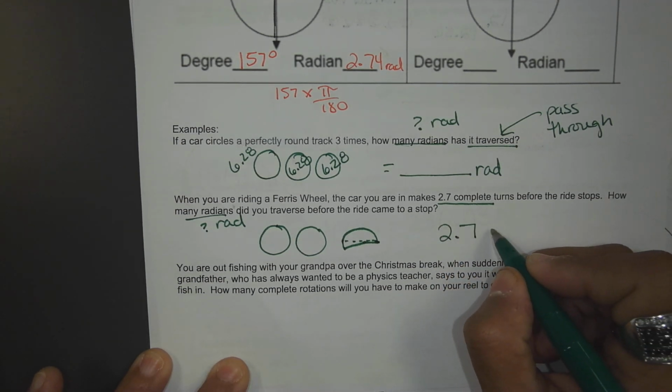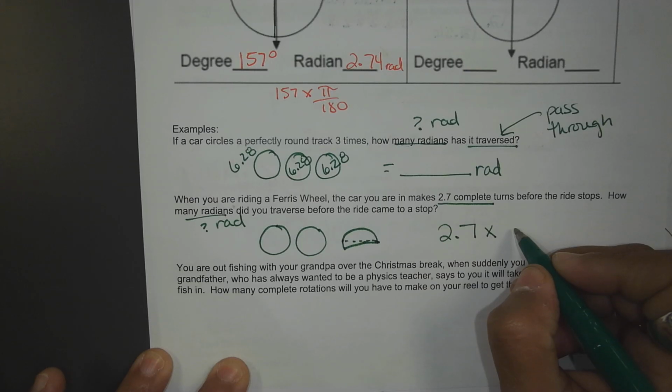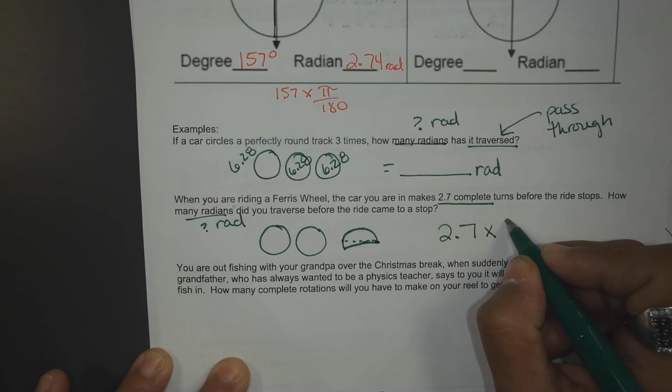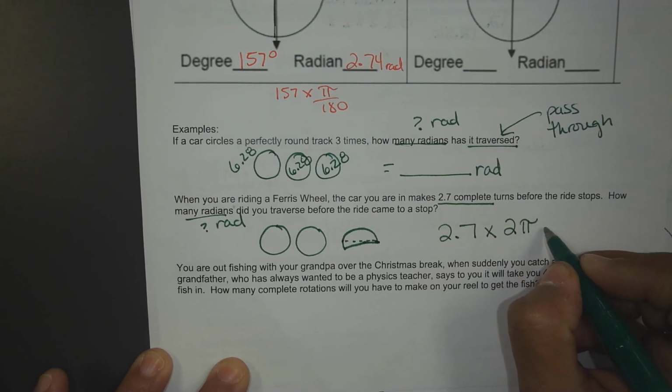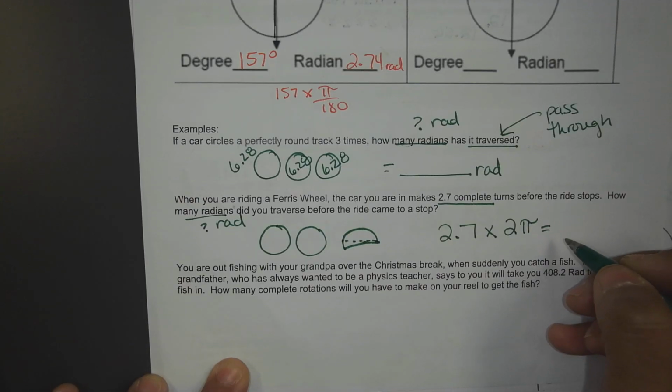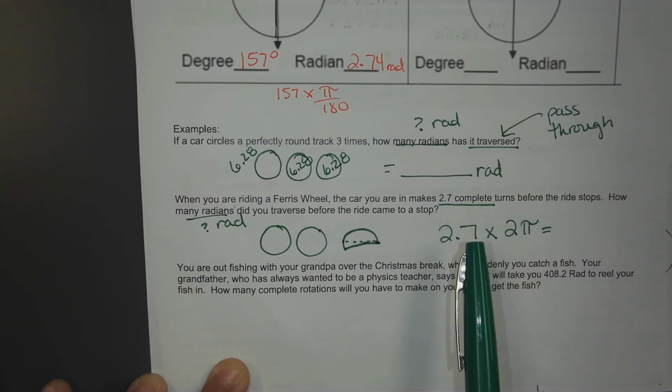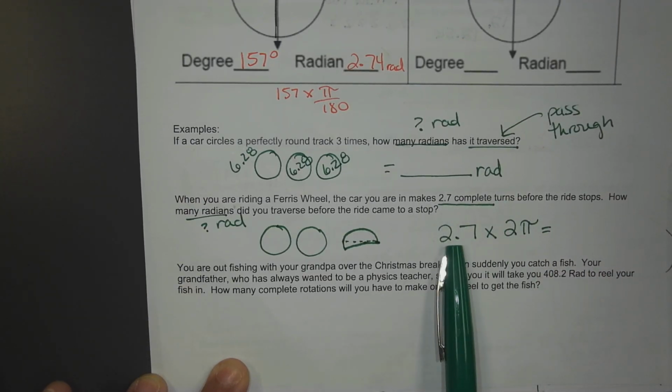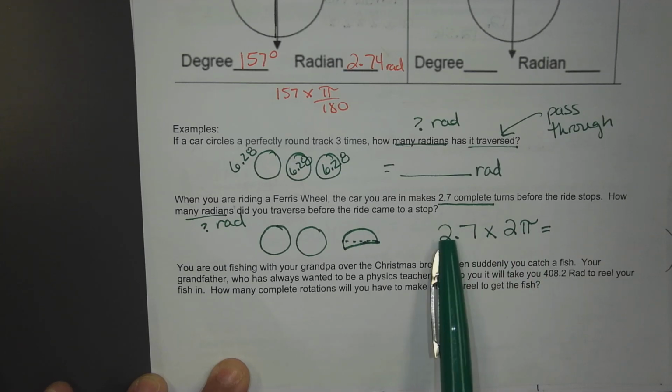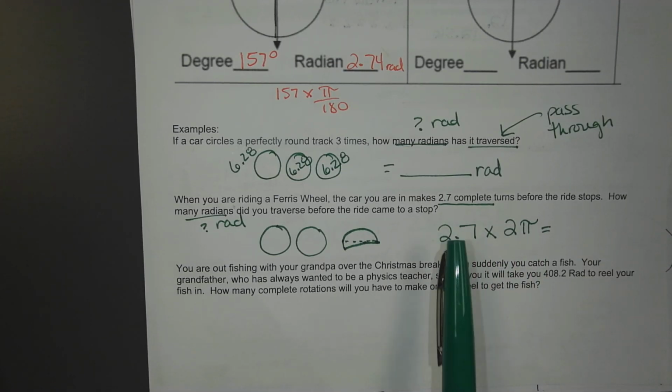for 2.7 times, here's how we do this, because we talked about this earlier. 2 pi r. Do you see where this says 2 pi r, 2 pi r? This is my r. My radius is the same thing from geometry as a rad in physics.